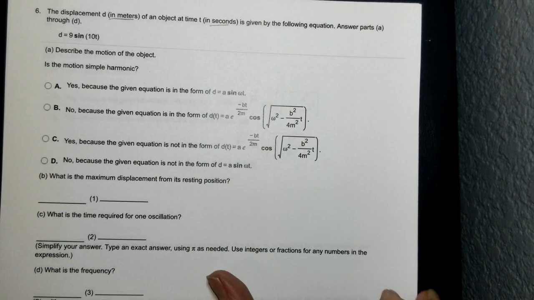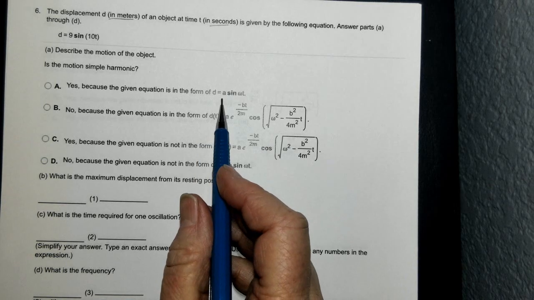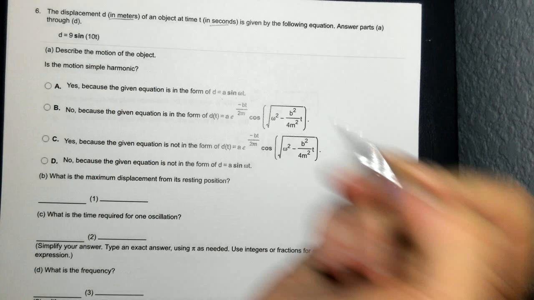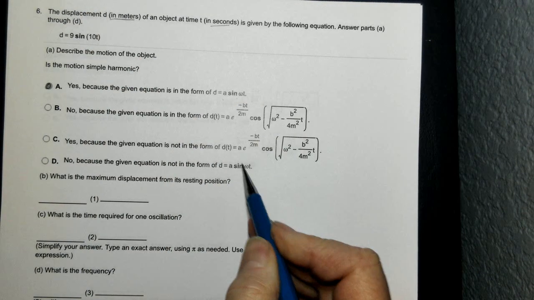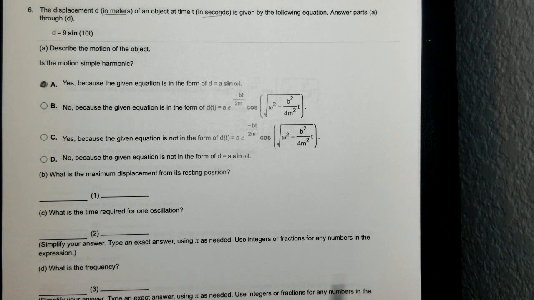It does that sometimes. Okay, so is it simple harmonic? Yes, because it's in the equation form a sine omega t. These, by the way, you're not exposed to them because they have to do with the damping motion. So hold that for another day.